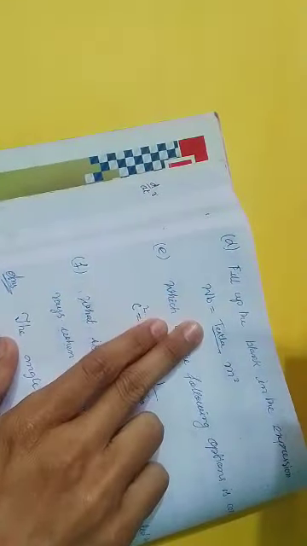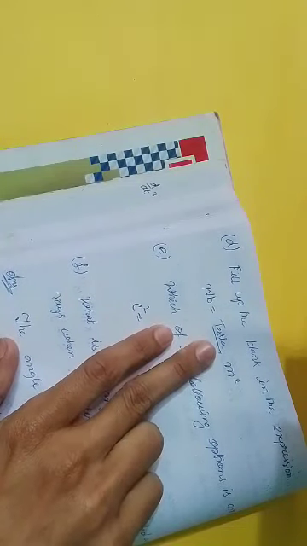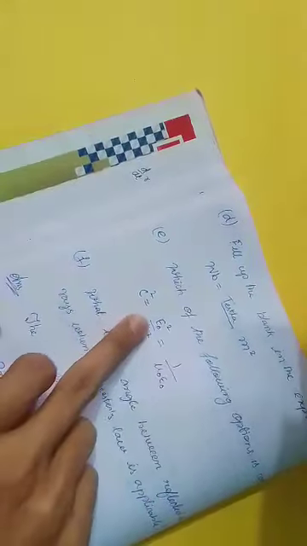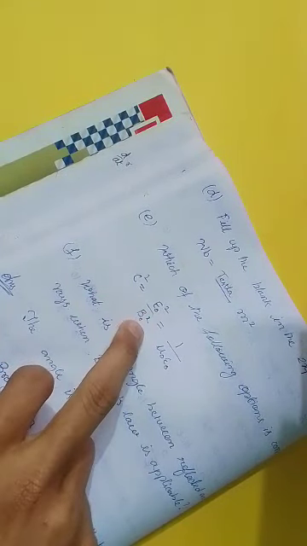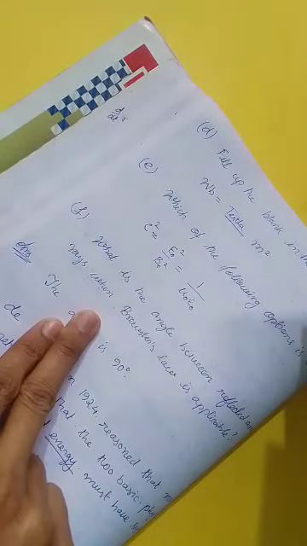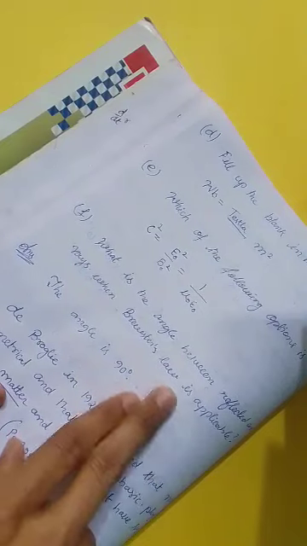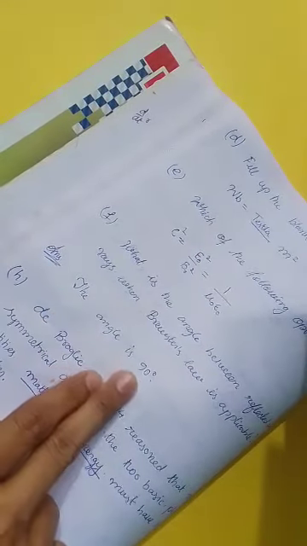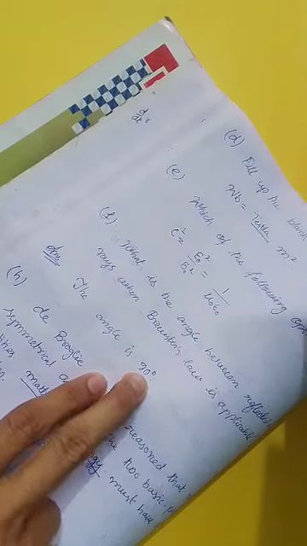The fourth question is: fill up the blanks in the expression Weber is equal to dash meter square. So Weber is equal to Tesla meter square. The next question is: which of the following options is correct. The correct option will be c square is equal to E naught square by B naught square is equal to 1 by mu naught epsilon naught. The next question is: what is the angle between reflected rays when Brewster angle law is applied. The angle will be 90 degree.